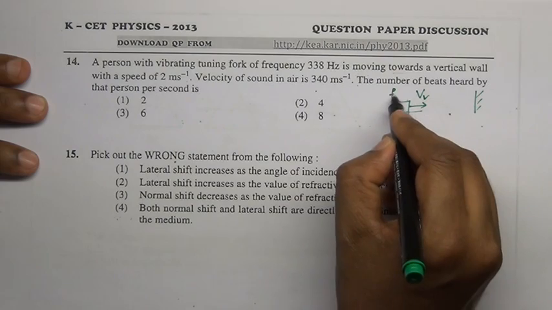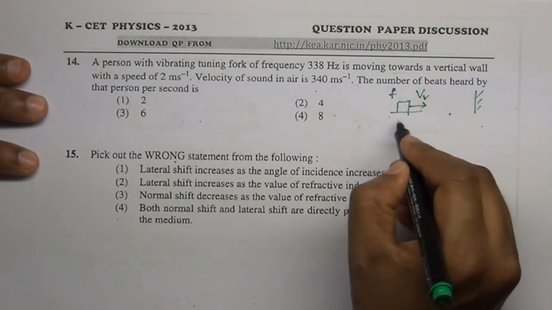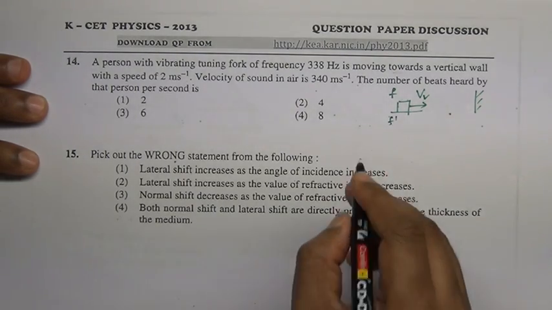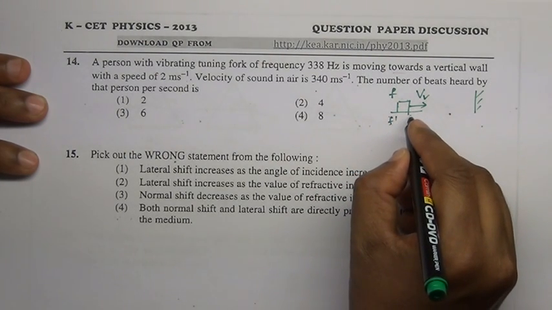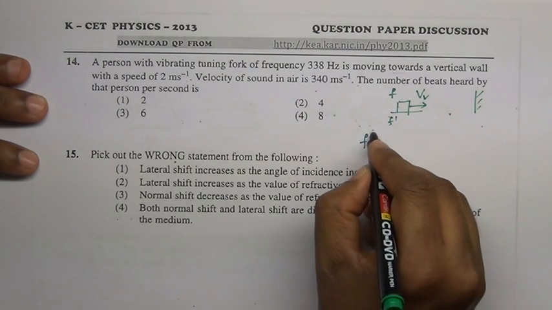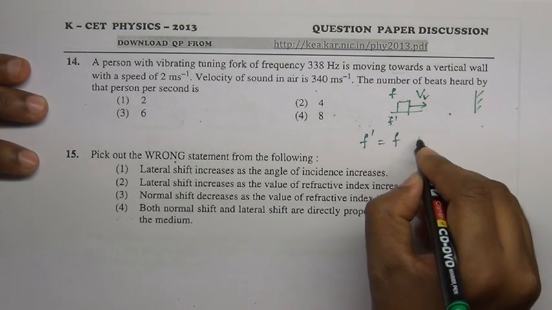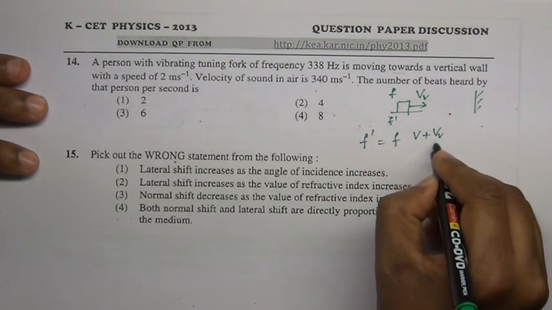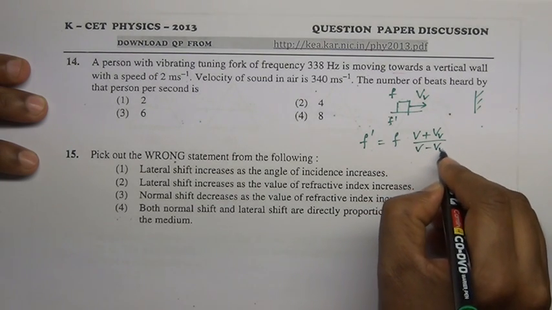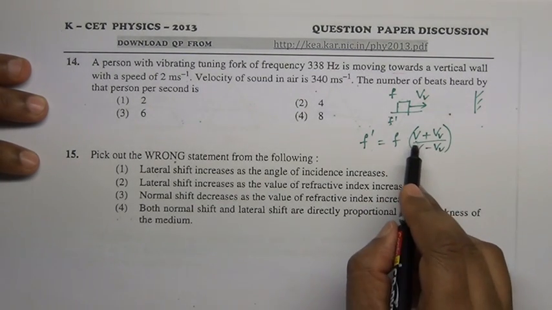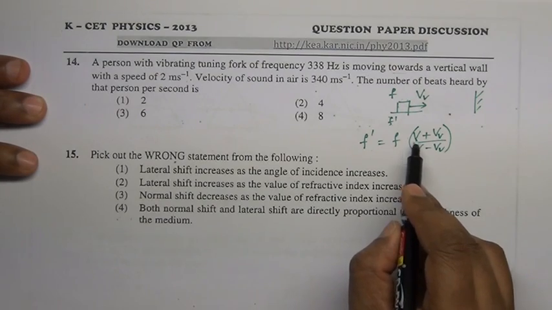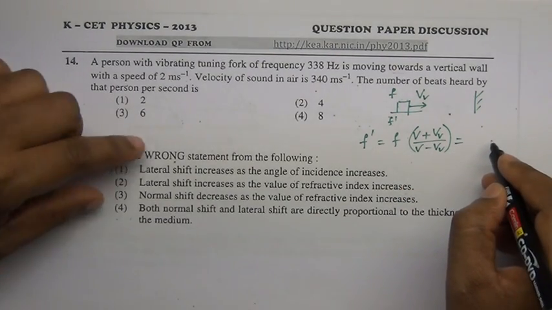Frequency emitted by the source is F. Frequency received by the source is F dash. So this is a special case where observed frequency equals F into V plus velocity of the vehicle by V minus velocity of the vehicle, where V is the velocity of sound.